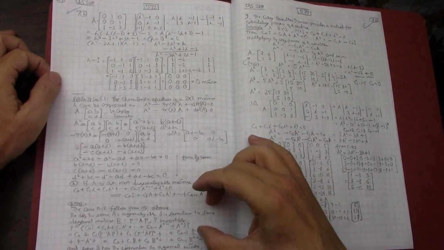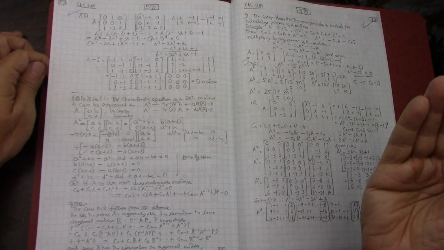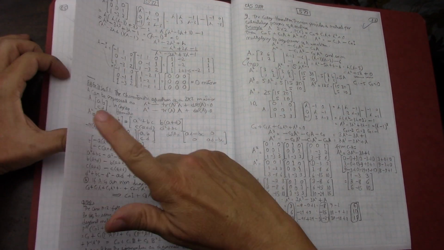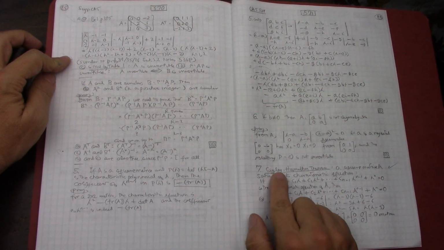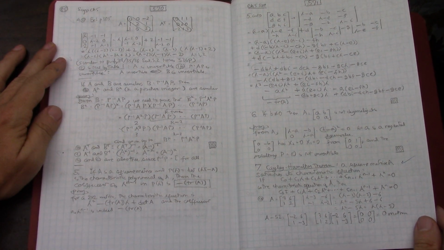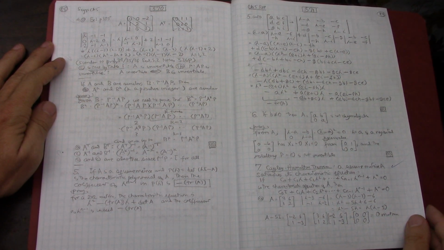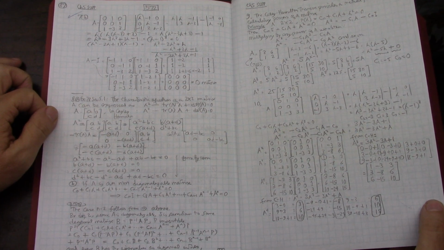Always, of course, trying a 2x2 and a 3x3 when somebody gives you a theorem that's for any value, and then you'll understand what the method is. Of course, there's also these problems on the Cayley-Hamilton theorem, which is used in abstract algebra, and I'm going to make a video about that theorem in the various books that I have.